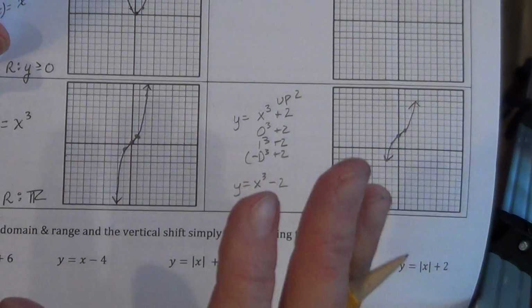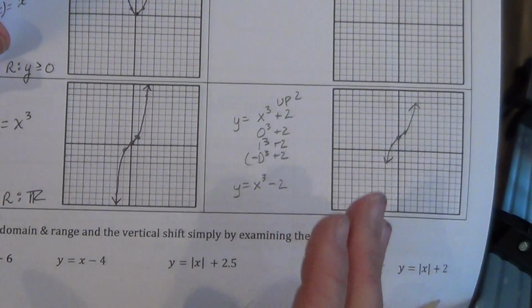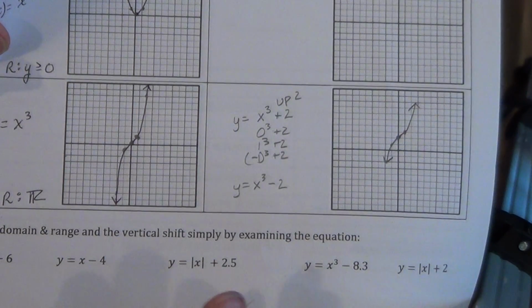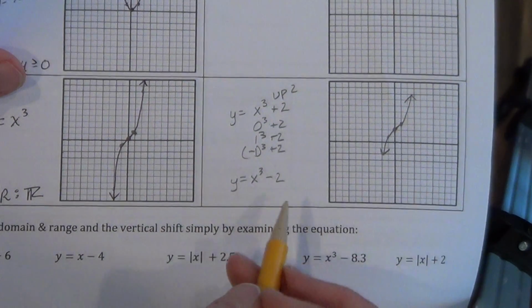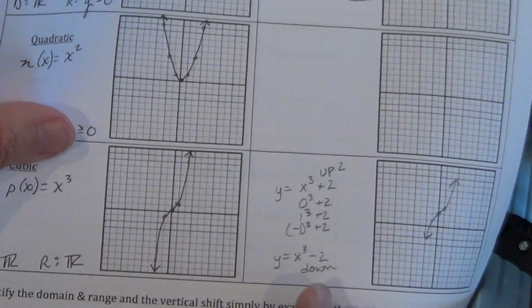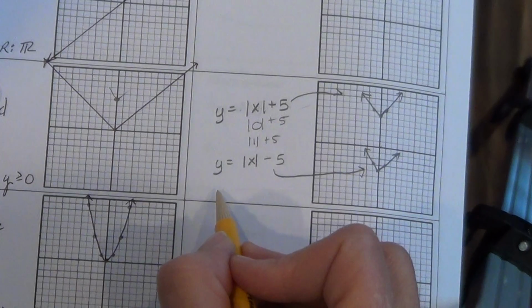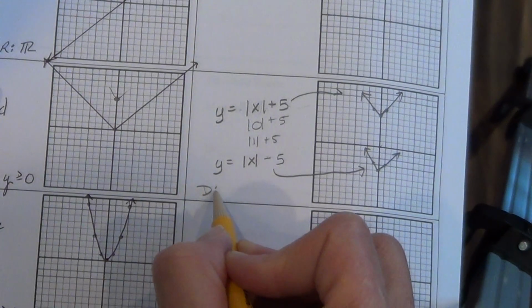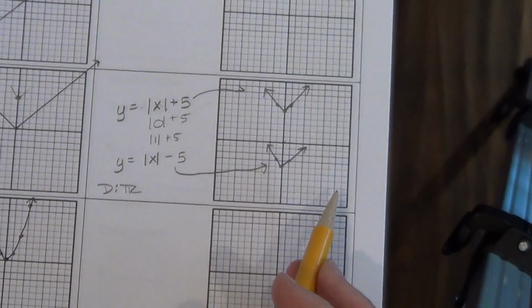You can mess around any way you want, beaming them wherever you want now, because you know the shifts left, right, up, down. You can flip them. You just have some fun with it. So this is a down 2. Now I do want to mention one thing on these shifts: the domain wasn't affected, was it? It still goes side to side.